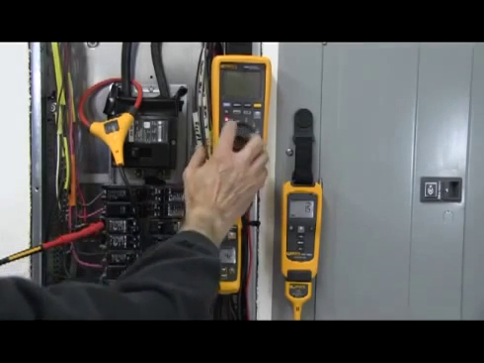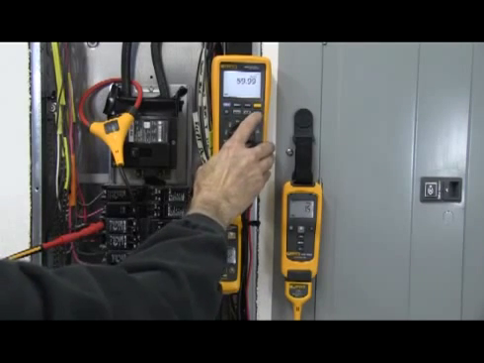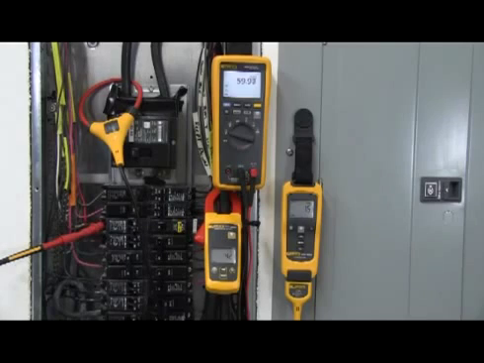Step number 2, turn on the meter. After turning on the meter, press the radio button. Once the radio button is pressed, it will poll for the different modules to determine which module is available to be seen on the meter.